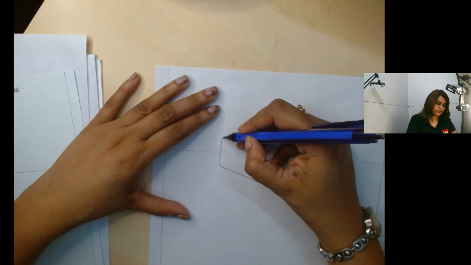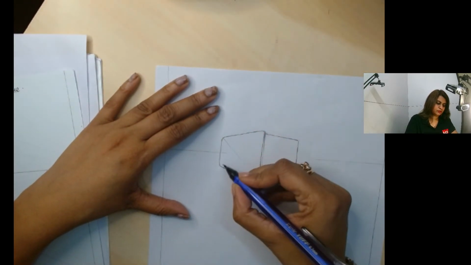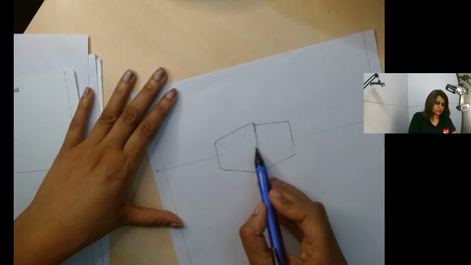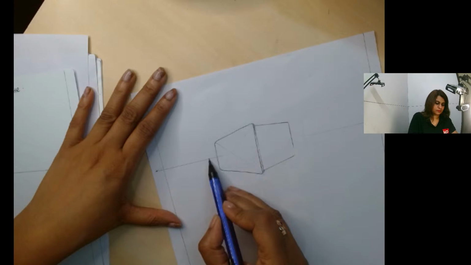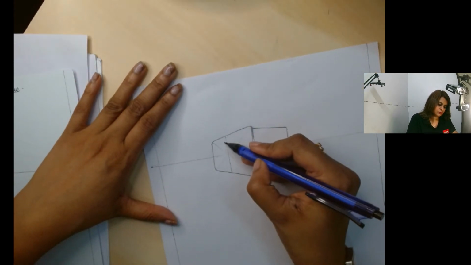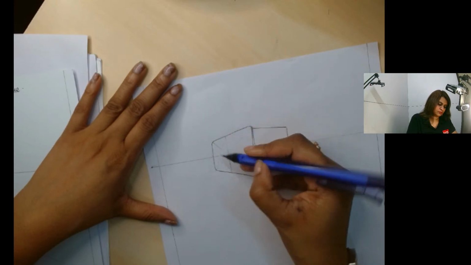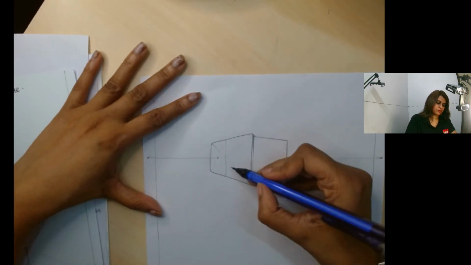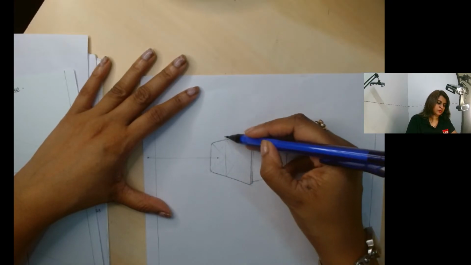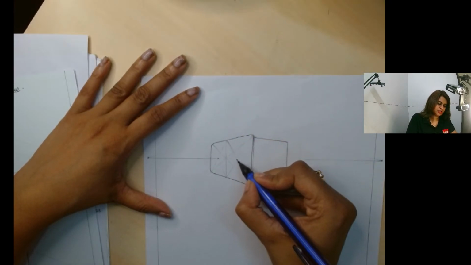Okay, then we will be drawing the pins. So what I'm doing right now is I'm taking the midpoint so that I can have a proper placement of the pins.